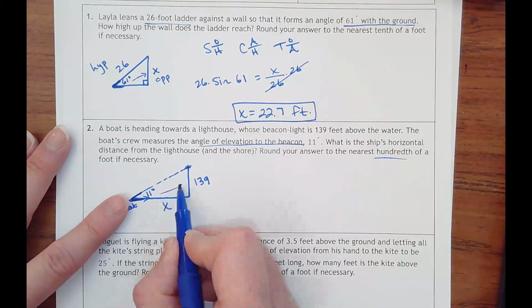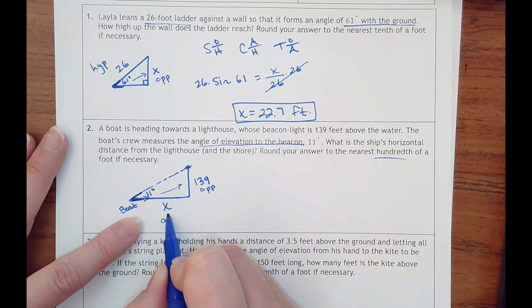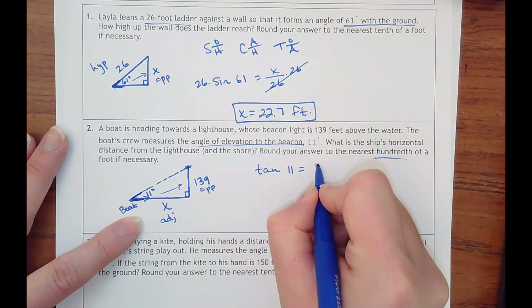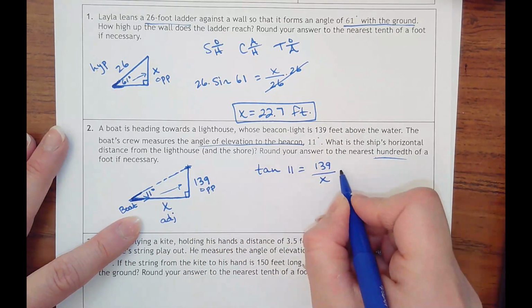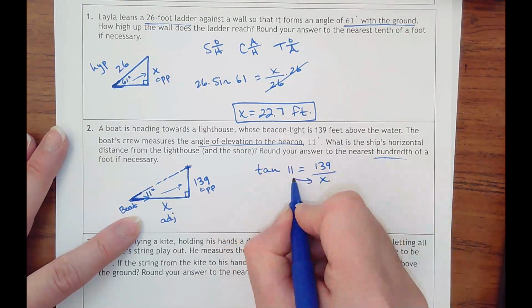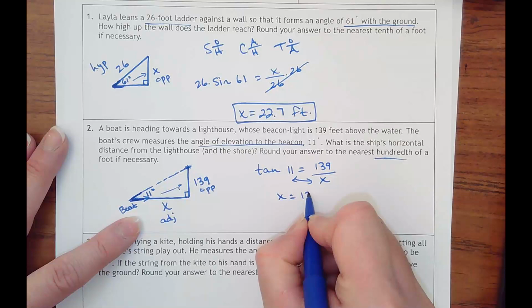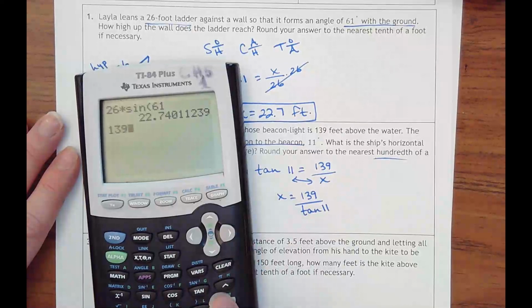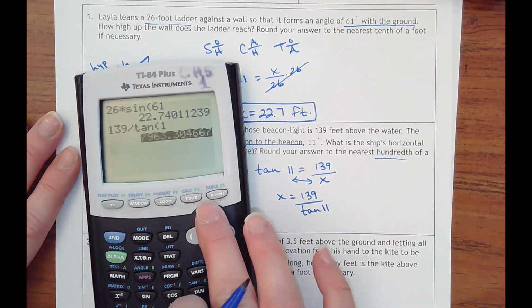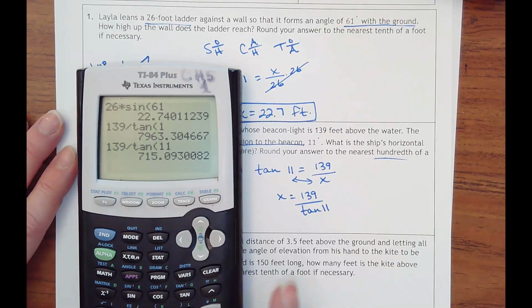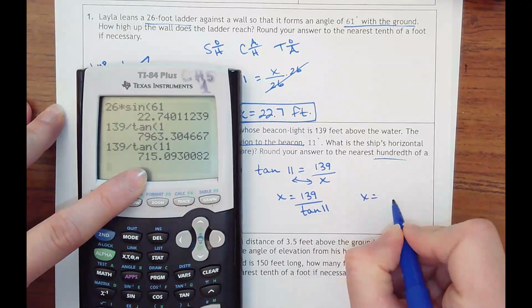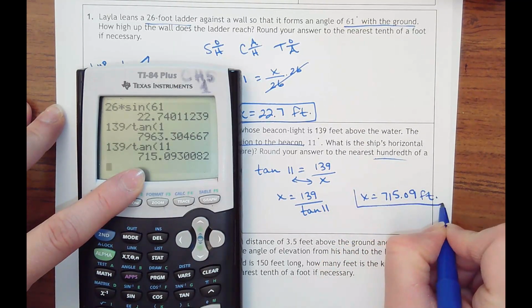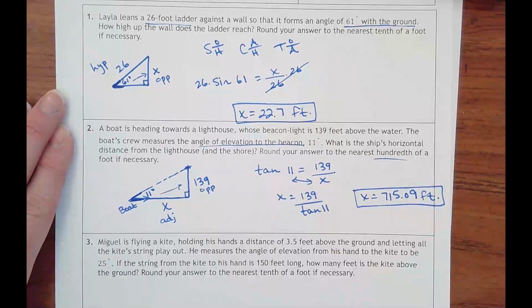From here, I have opposite, and then this is my adjacent leg. Opposite and adjacent, that's tangent, TOA. Tan of 11 equals 139 over x. This is one where I'm multiplying by x, then dividing by tangent 11, or I'm going to go faster and swap these so that x equals 139 over tangent of 11. So then that would be 715.09 feet. That's how far the boat is from the lighthouse.